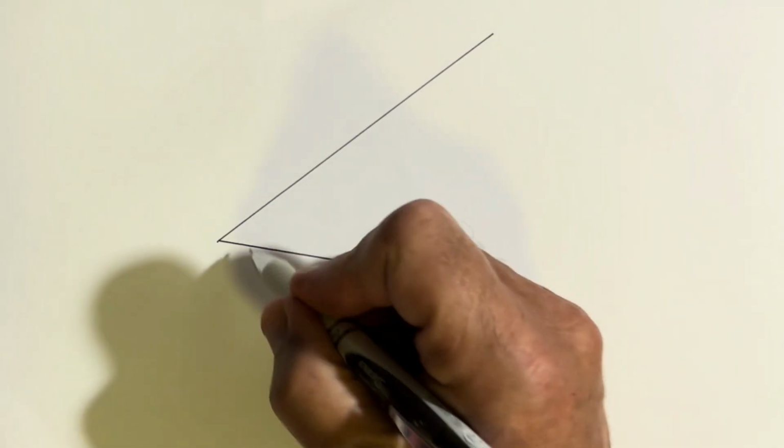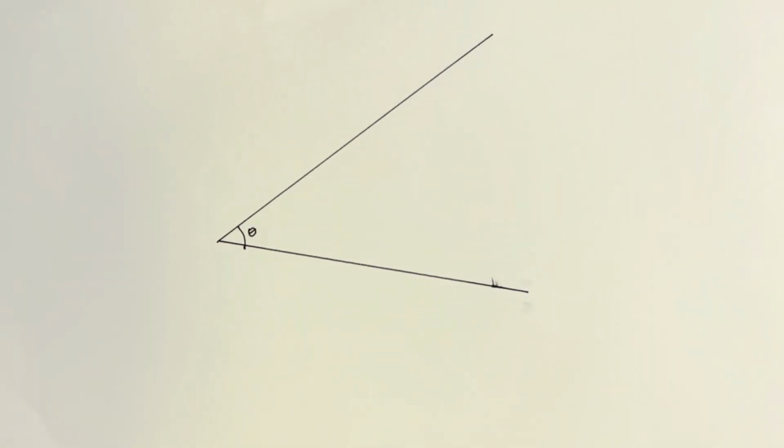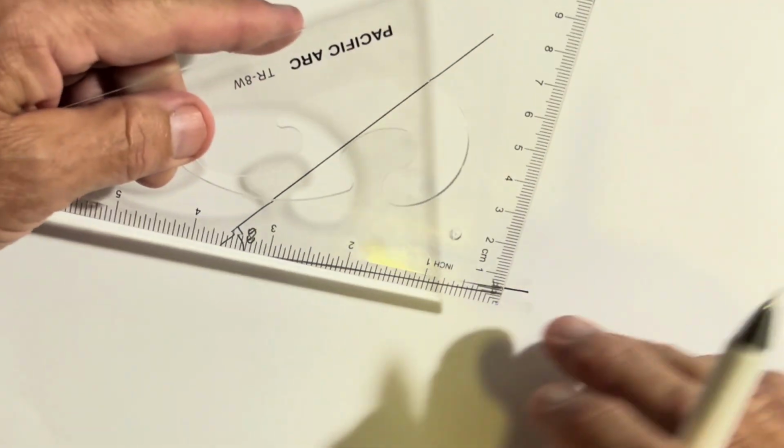I don't know what that is. Okay, I just drew that. So this is going to be our angle of interest, theta. So what we do want to do is we're going to use a right triangle here to complete it.